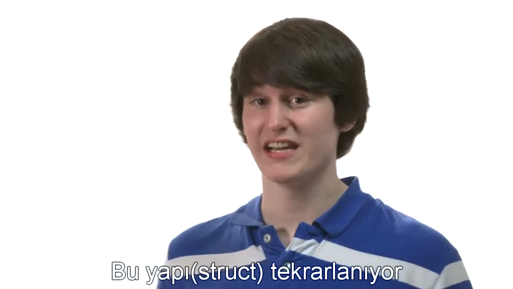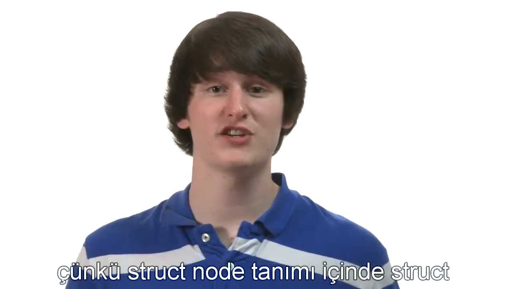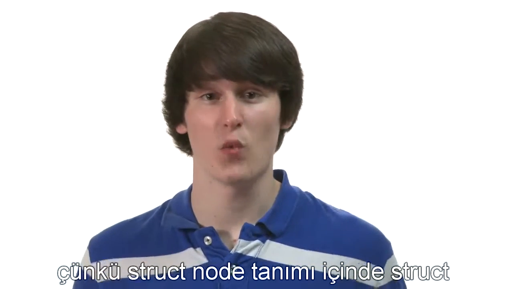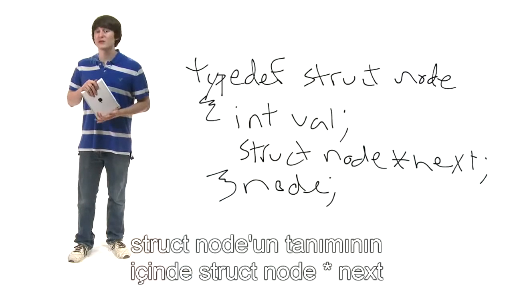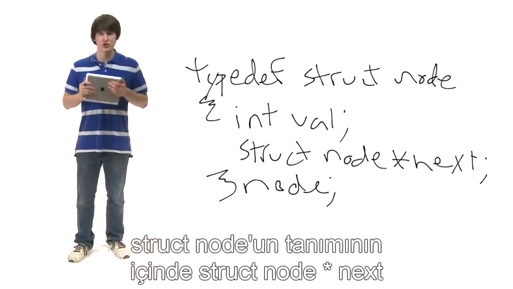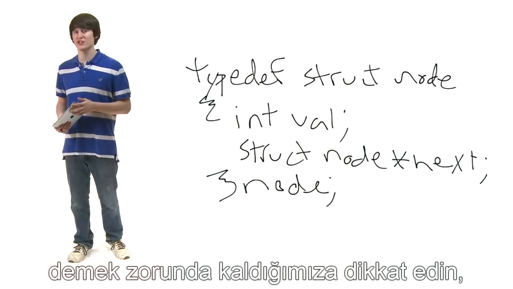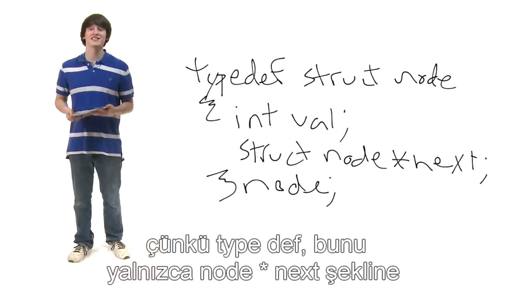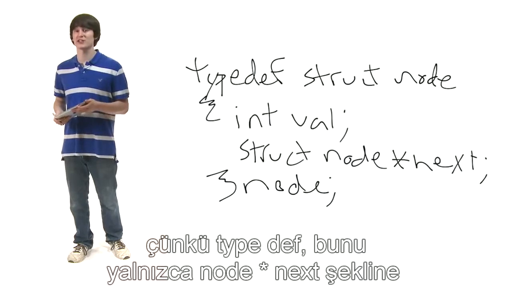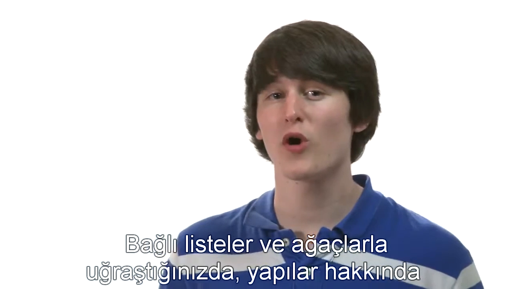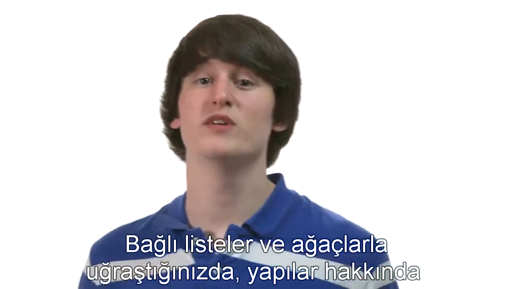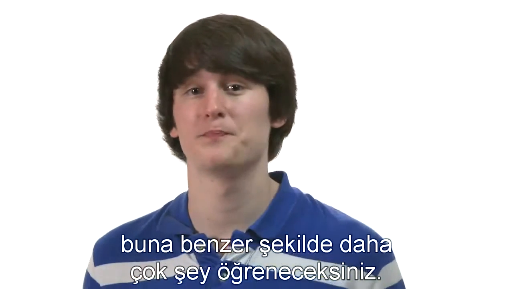This struct is recursive, since the definition of struct node contains within it a pointer to a struct node. Notice that we have to say struct node *next inside of the definition of the struct node, since the typedef hasn't finished yet to allow us to simplify this to just node *next. You'll learn more about structs similar to this when dealing with linked lists and trees.